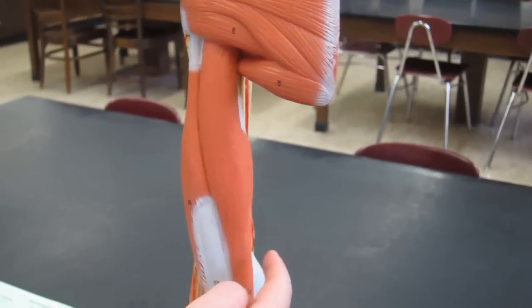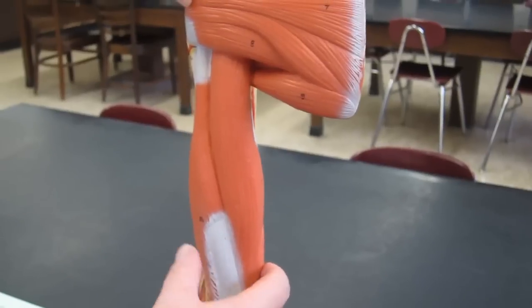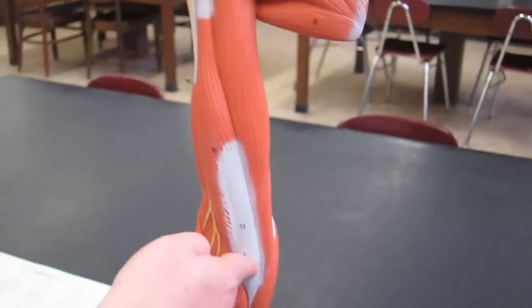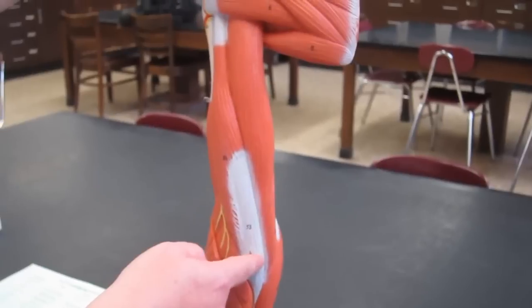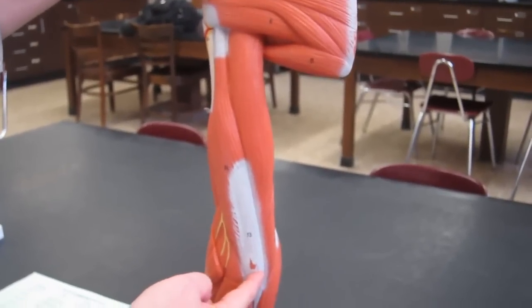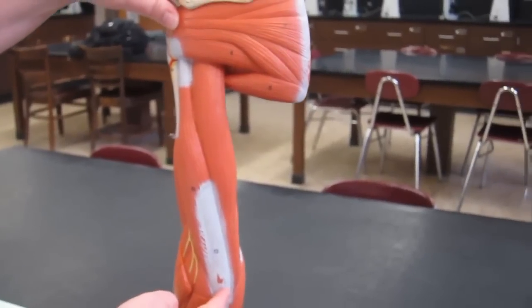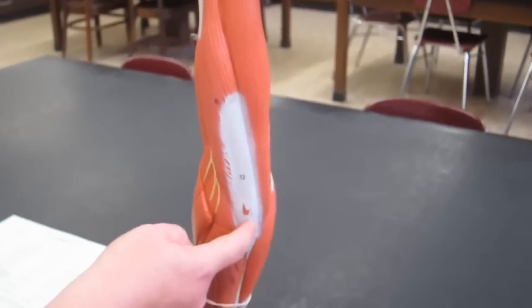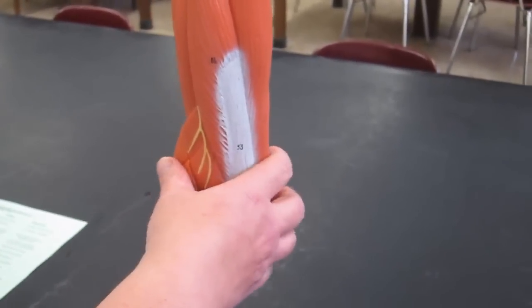The lateral and medial heads are from the posterior humerus. And they all have a common insertion on the olecranon process of the ulna, to give you extension at the elbow. So I think that's it for our origins and insertions.